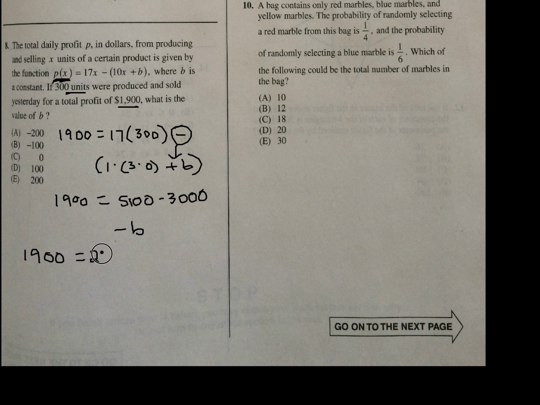I'm assuming you guys can take it from here. 2,100 minus b. We're going to subtract, and we're going to get b equals 200, because we get negative 200 equals negative b, and then we divide by negative 1. So b equals 200, not negative 200. If you're kind of confused about that, I did negative 200 equals negative b. I subtracted that from both sides, and then I divided it by -1. All right.